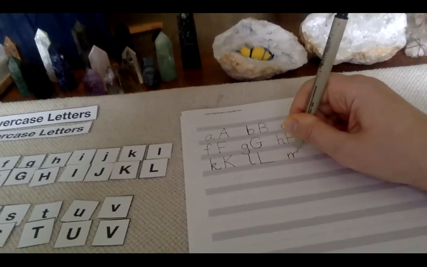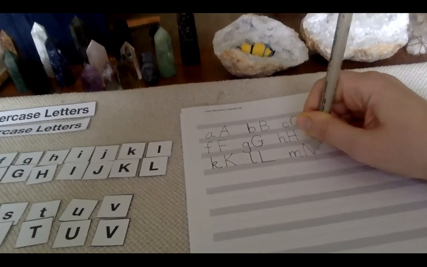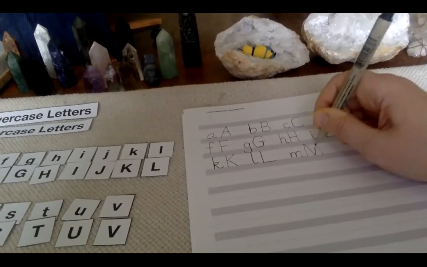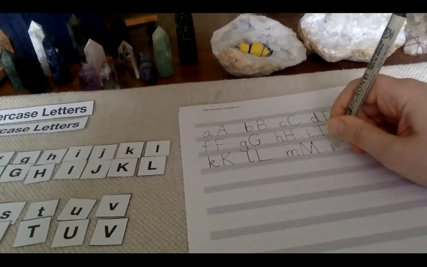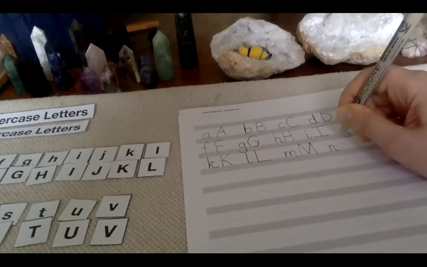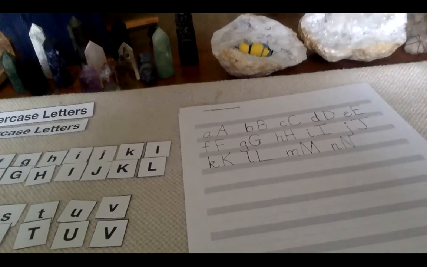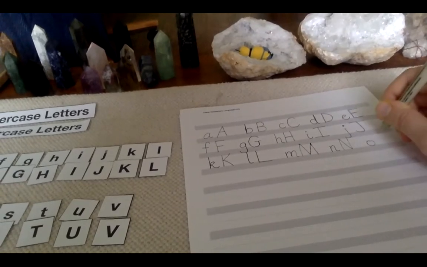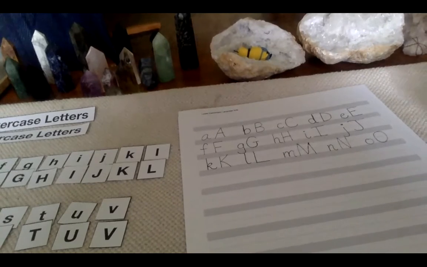M. Pen's kind of running out. N. Lowercase o goes to the middle line, and uppercase O goes from the top to the bottom.